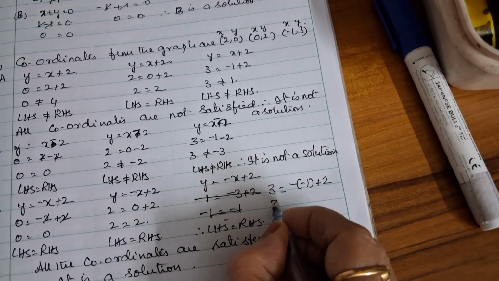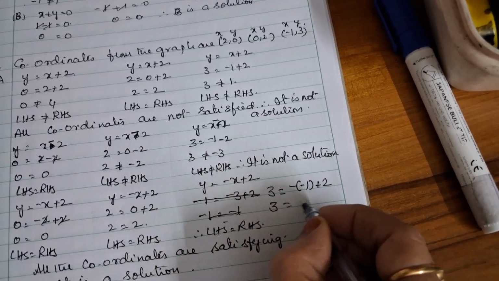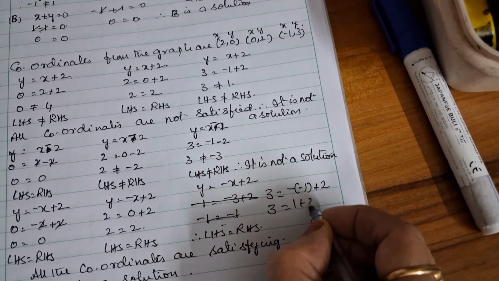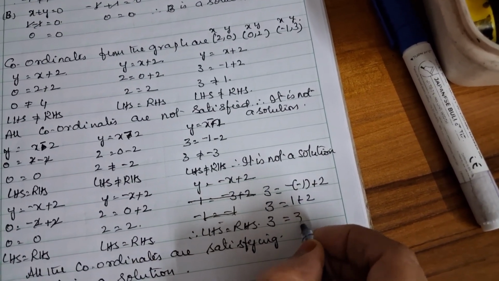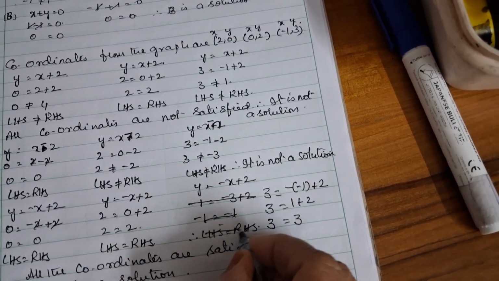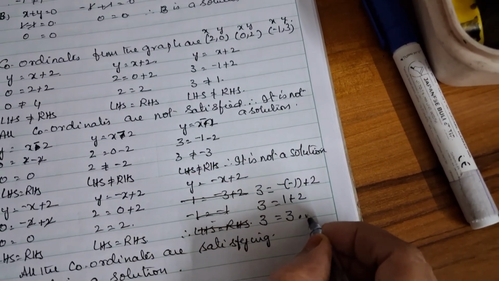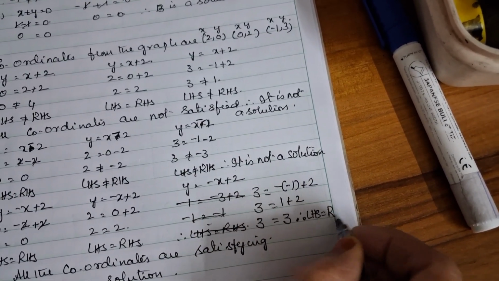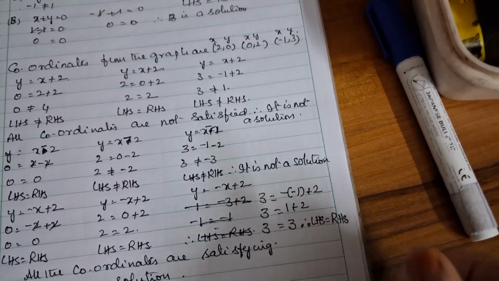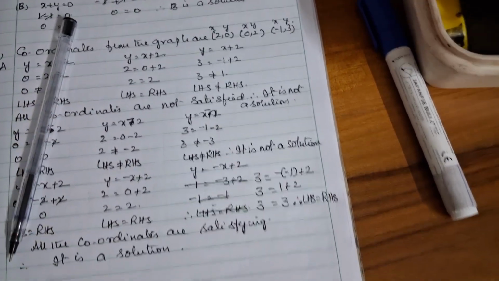That means 3 is equal to 1 plus 2, that is 3 is equal to 3. So, therefore LHS is equal to RHS we have got. Here I did a small mistake.